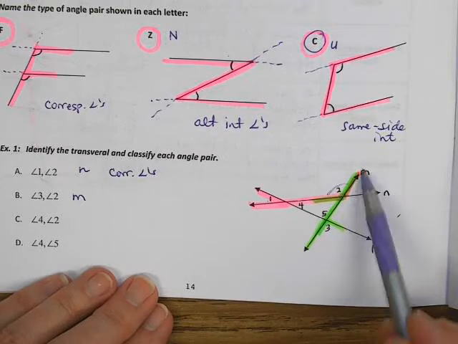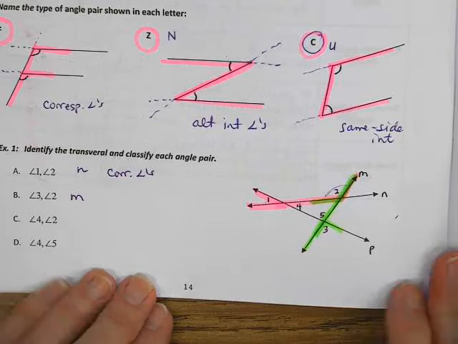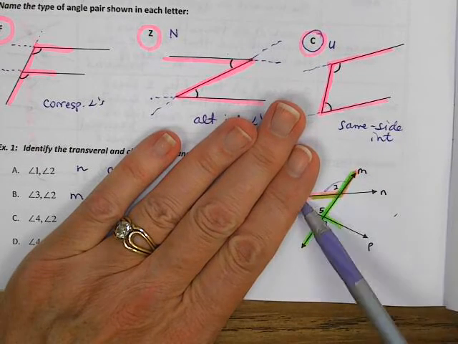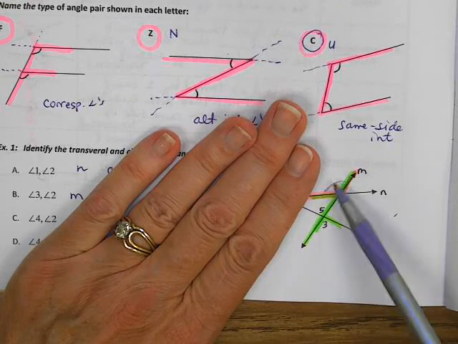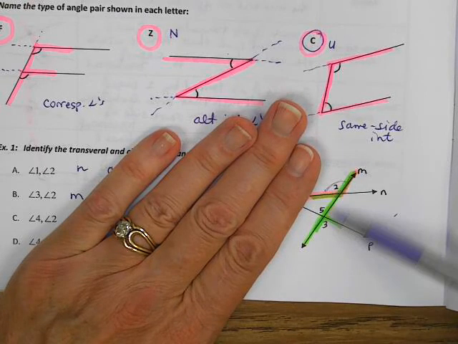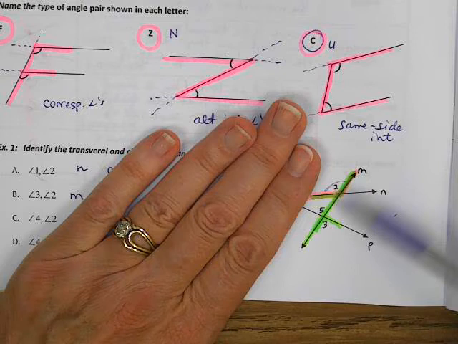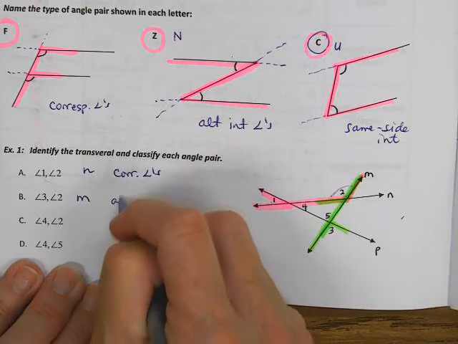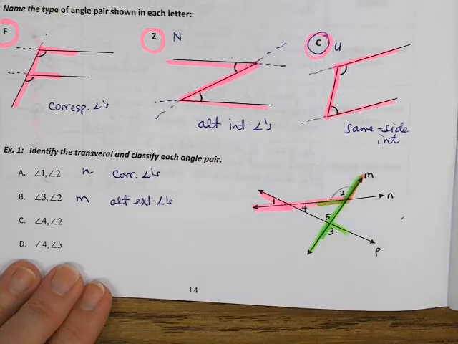All right, so if M is the transversal, the two lines are N and P. So I'm not looking at this part of the diagram right now. Here's my two lines and my transversal, 2 and 3. Well, they lie on the outside of the lines, so they're on the outside of N and P, and they are on opposite sides of this transversal M. So those would be alternate exterior angles.